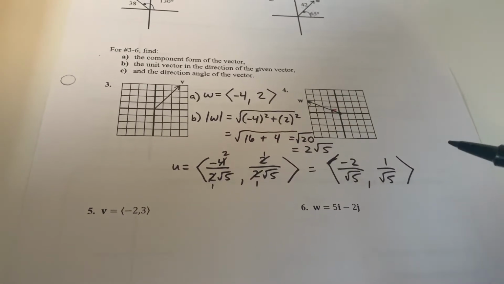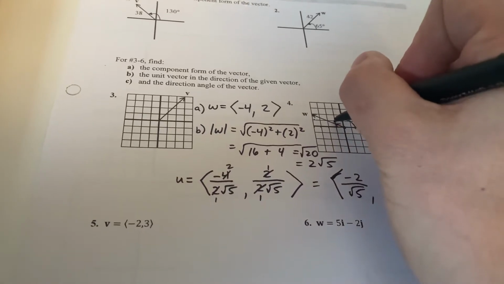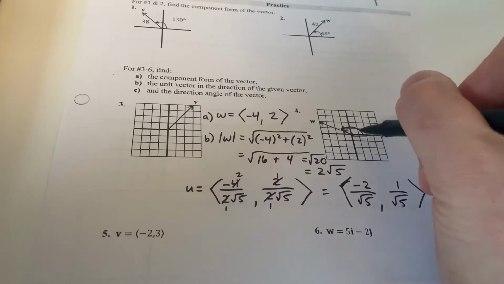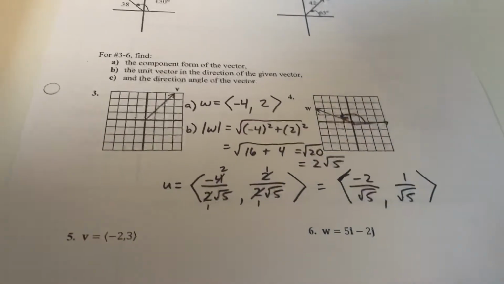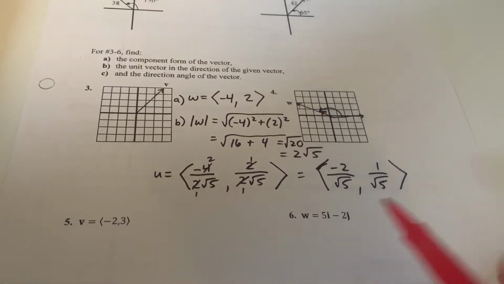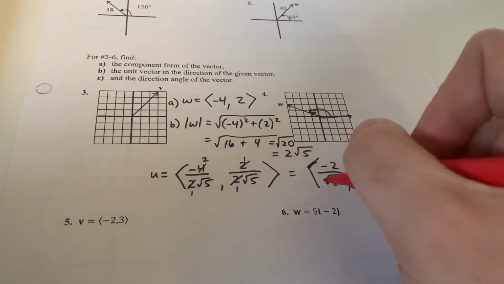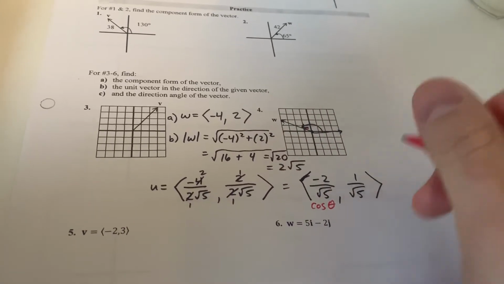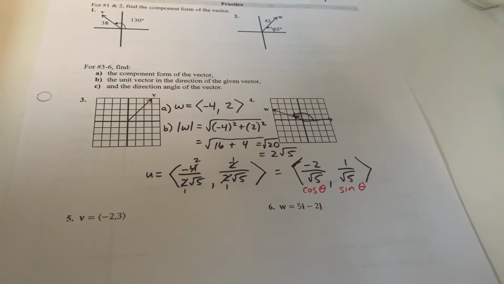Okay, now for part C, the direction angle. So I want to know how many degrees it is from our 0 degree point directly to the right to where the vector is. We know it's in quadrant 2, so our answer has to be somewhere between 90 and 180. Since I have a unit vector here, we said in the last video that the horizontal component is actually cosine of the angle, and the vertical component is actually sine of the angle.